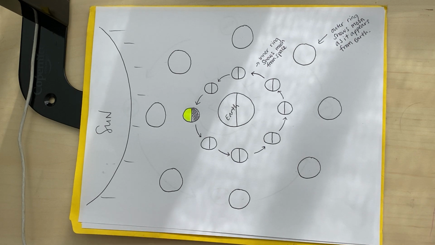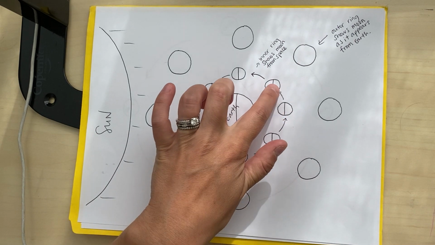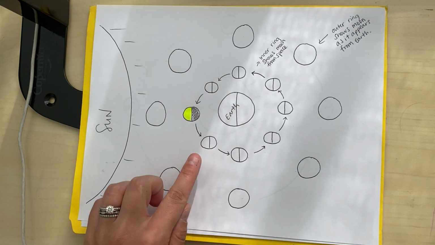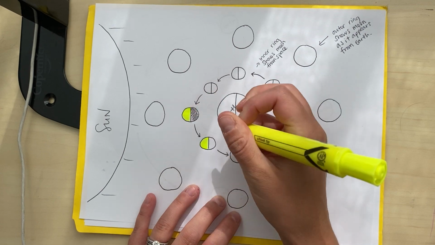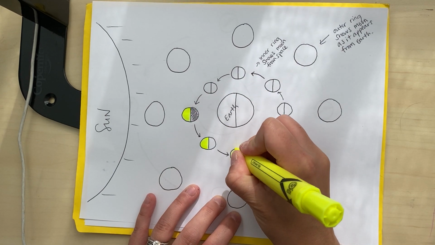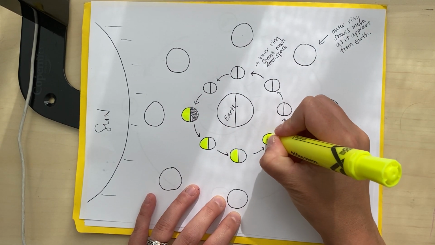The half that is pointed away from the sun is going to be the dark half. Right. And then we're going to move on to each of these moons, and we're going to do the same thing. The half that is pointed toward the sun is going to be yellow. So on all of these, the half that's pointed toward the sun, we're going to color in.